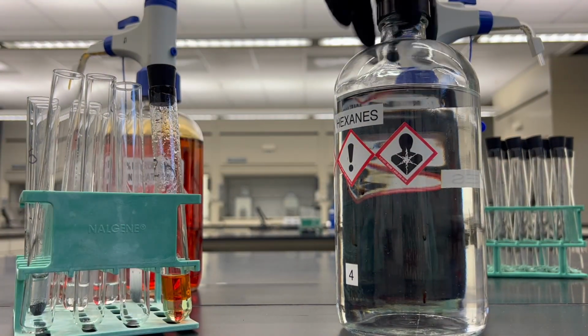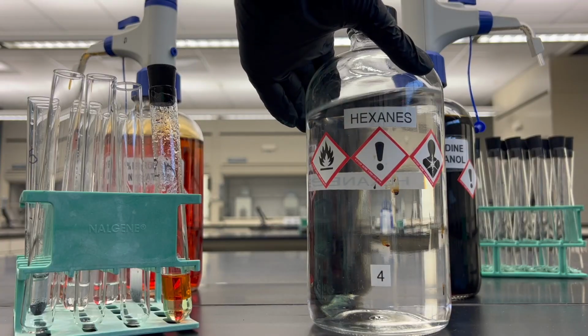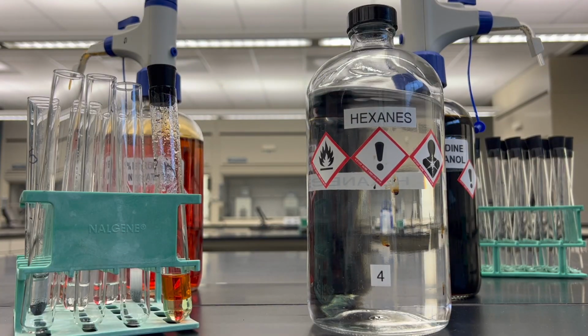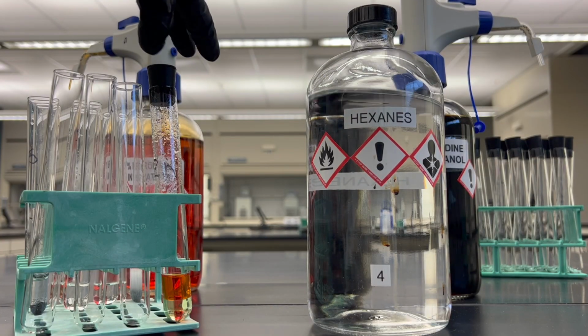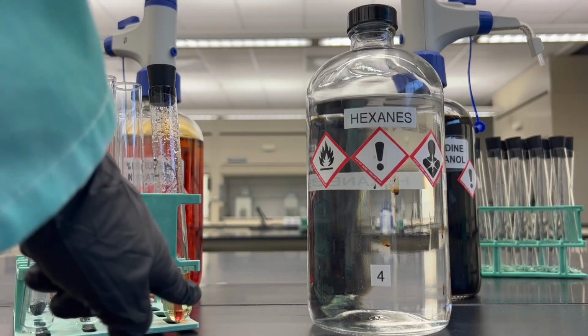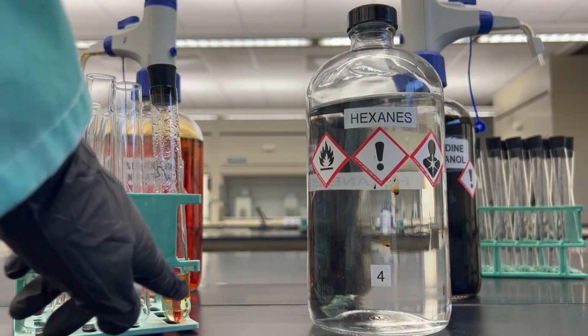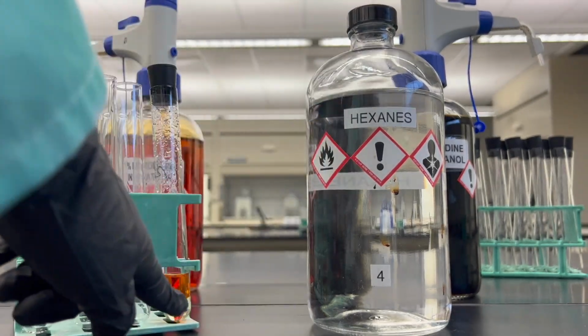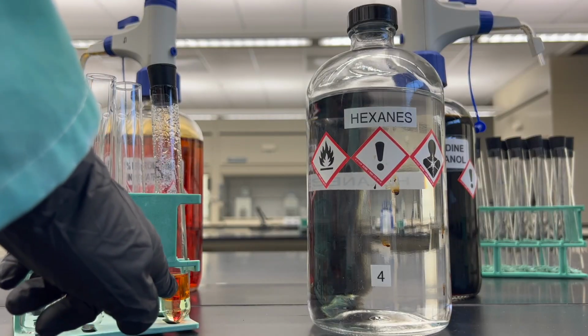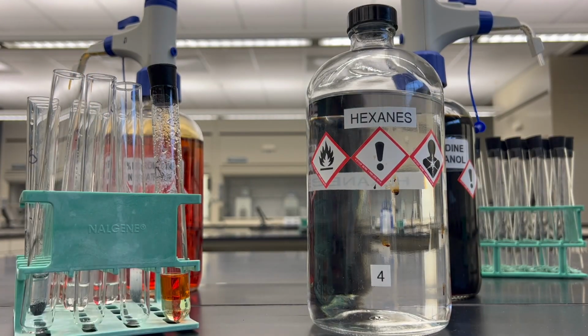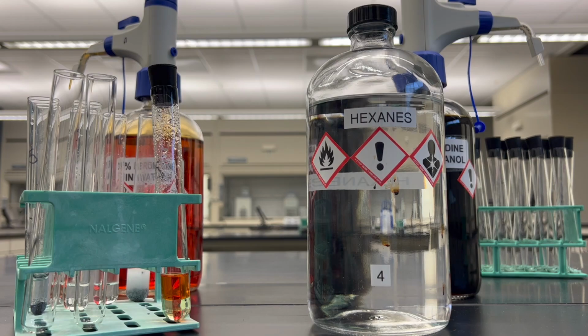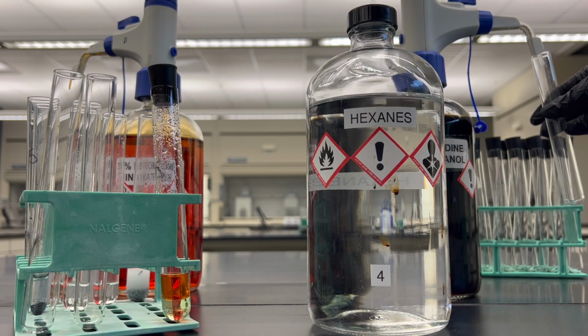Okay, so hexanes are nonpolar. Bromine in water is technically polar because of the water. So all of the bromine, which is nonpolar, reacted and went with the hexanes. And now we see that this is the bromine and this is the water. We're going to do the same thing with iodine, but now in methanol.